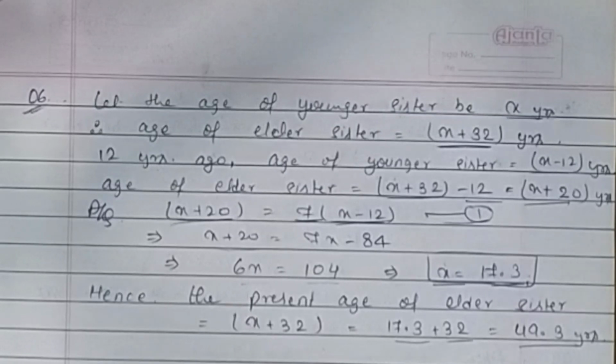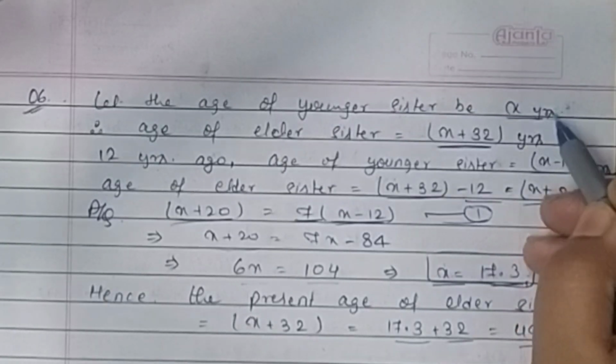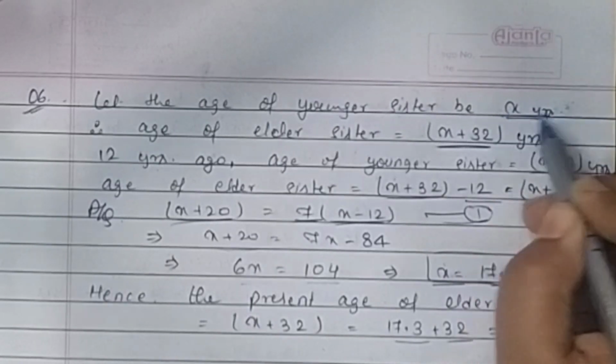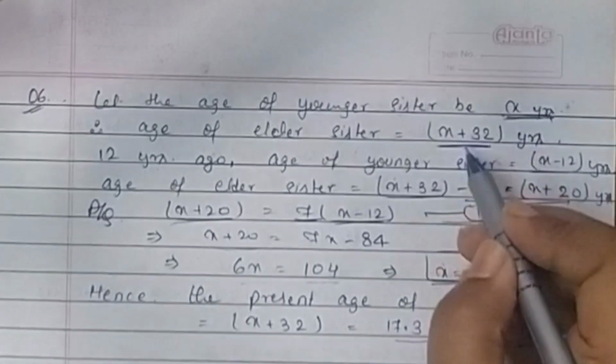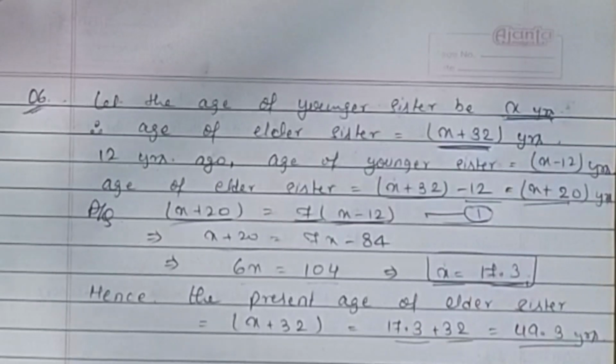By following the question, we have assumed the present age of the younger sister to be x years, and the present age of the elder sister to be x plus 32, because the ages of these two sisters differ by 32 years. Basically, the difference between the ages of these two sisters is 32 years.